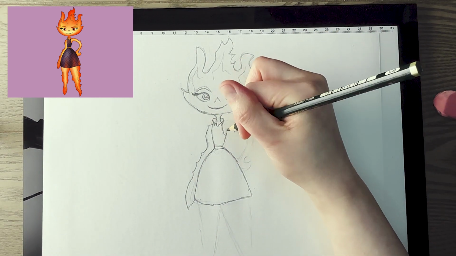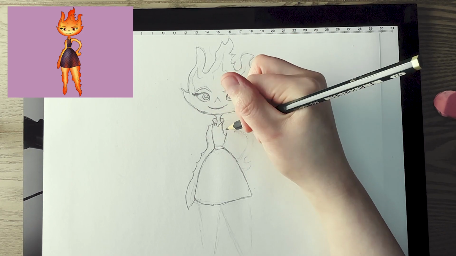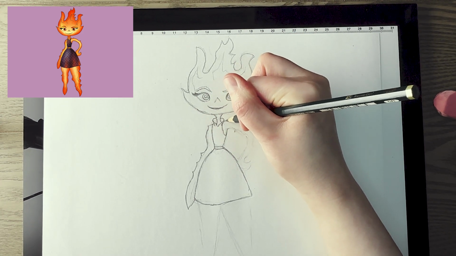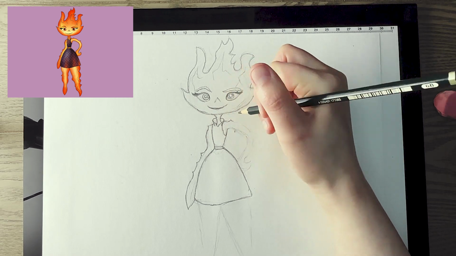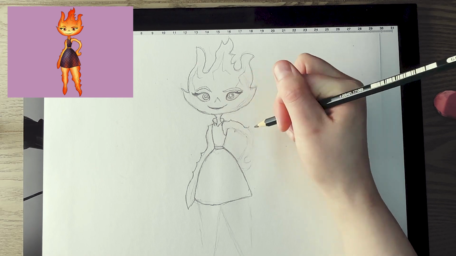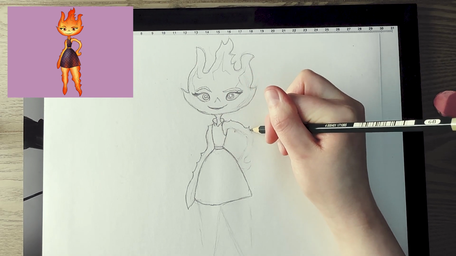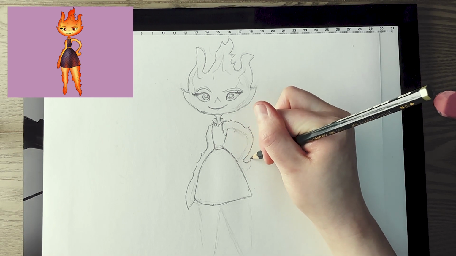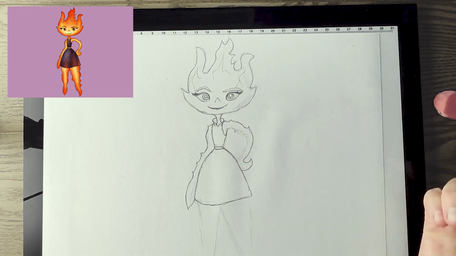And then for the other side, come up. She's a little peak here, curve, and then another peak. And then this comes at a nice curve like this. And then her hand looks something like that.